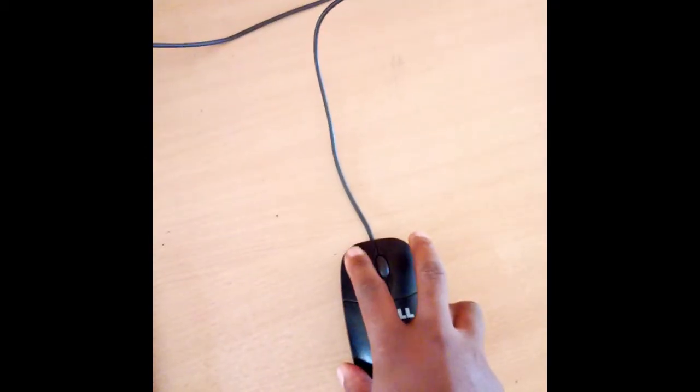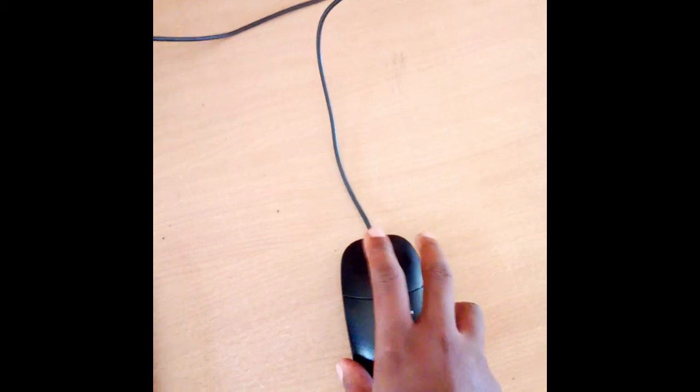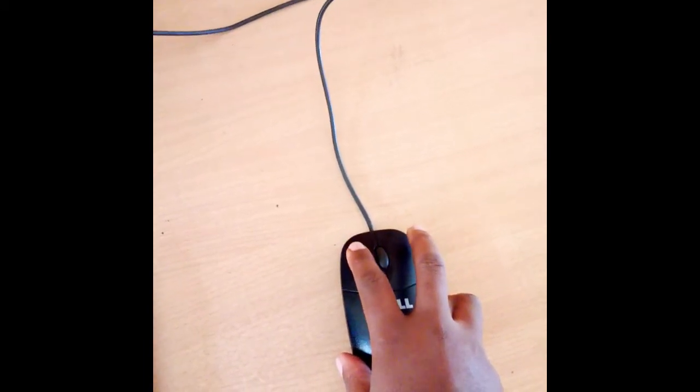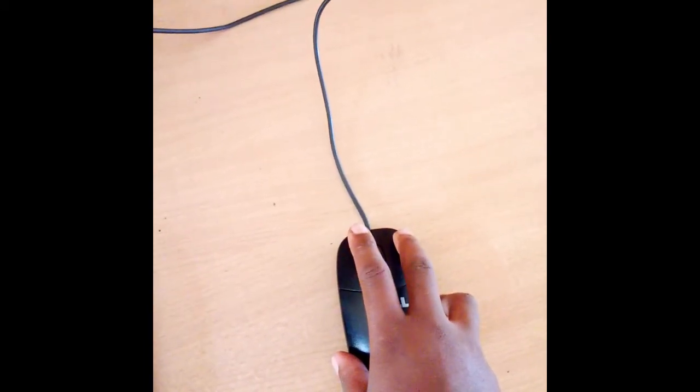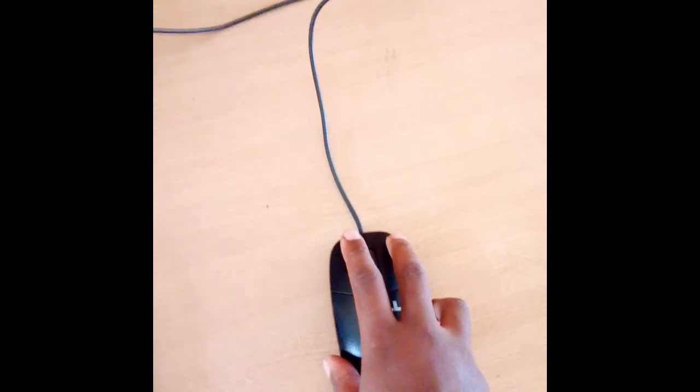And then here we have the mouse. The mouse has two buttons which you mostly use: left button, right button. Left is mostly used for selecting, right button is mostly used to produce what is called the drop down menu. So as I said earlier, these are the four main components that make up a computer.